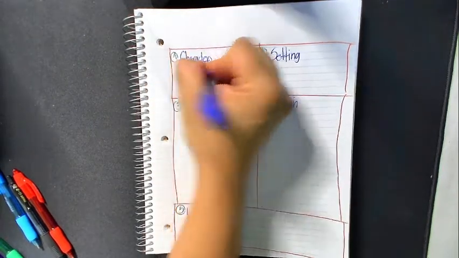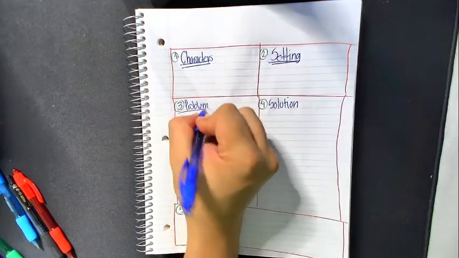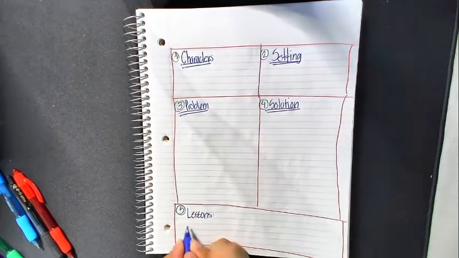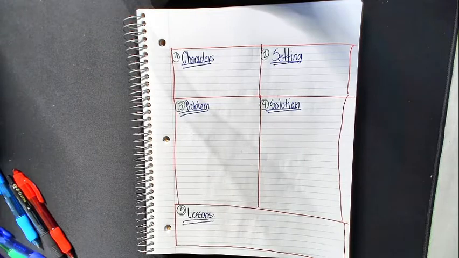So we have our 5 sections on this story map sheet, and we're going to be using these on stories we read.